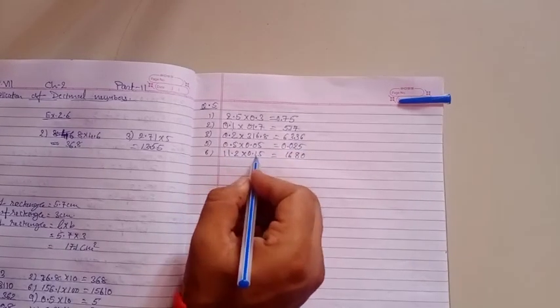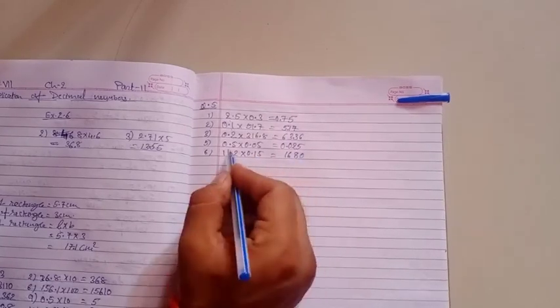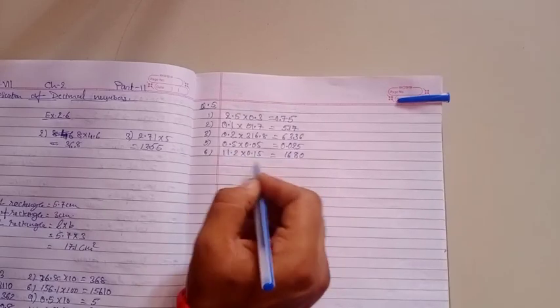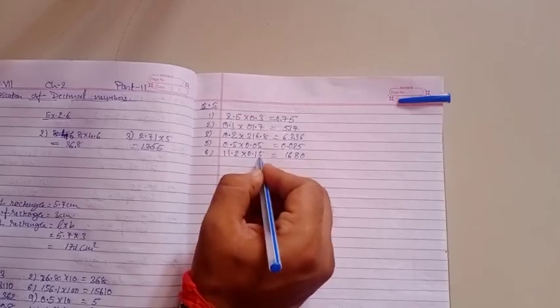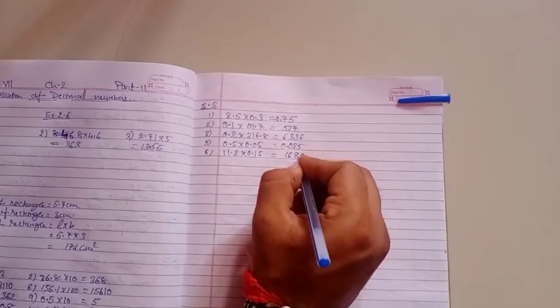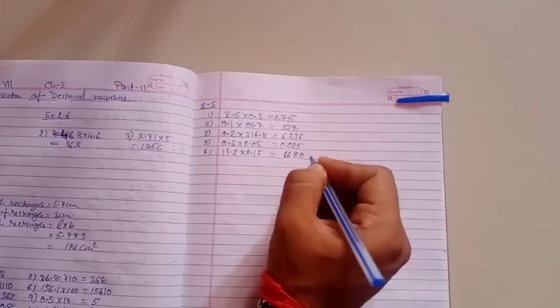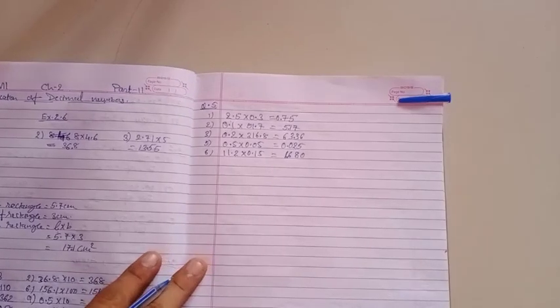Okay, 112 into 15 is done. So here after decimal 1 digit, here 2, so 2 plus 1 is 3, so count 1, 2, 3, and the point will come here, so the answer is 1.680.